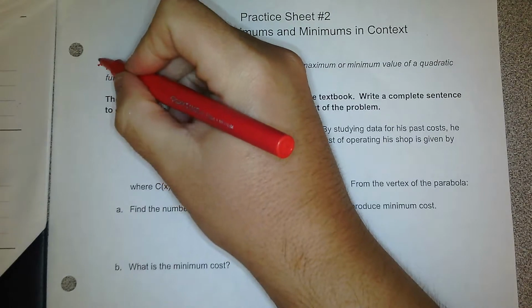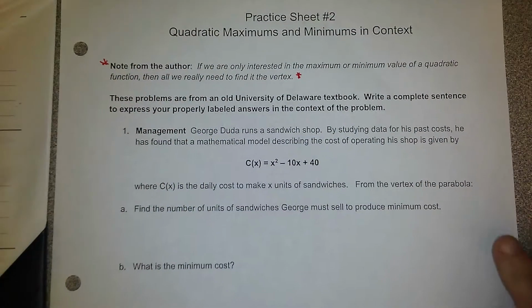You don't have to do a whole bunch of other mess if all they're asking for is maximum and minimum things. You're going to know it's a maximum if you have a negative a value, and a minimum if you have a positive a value, because that's where your vertex is located. It's either at the top or at the bottom, depending on whether it's a negative or positive a value.